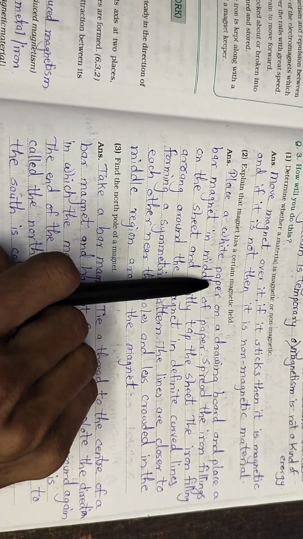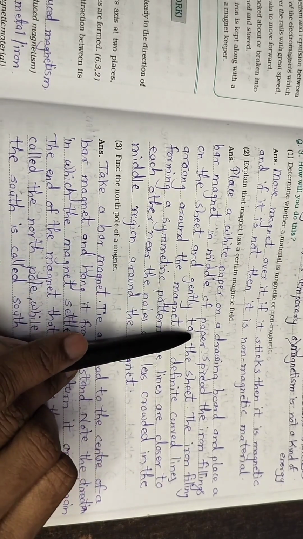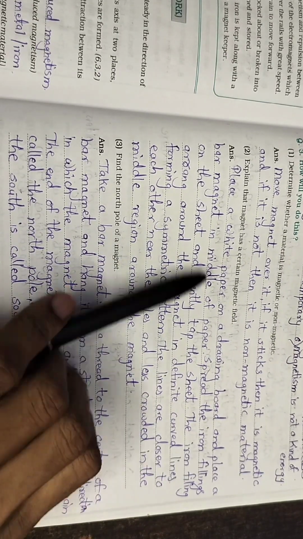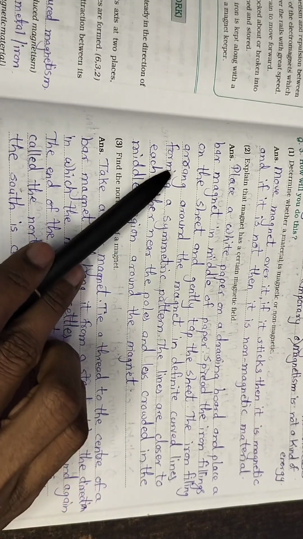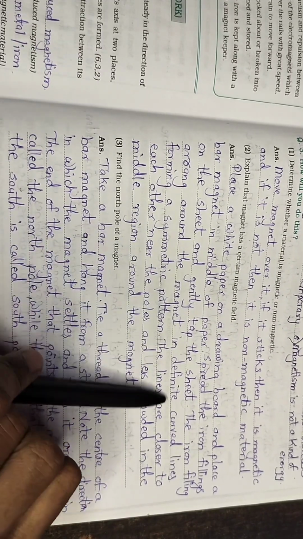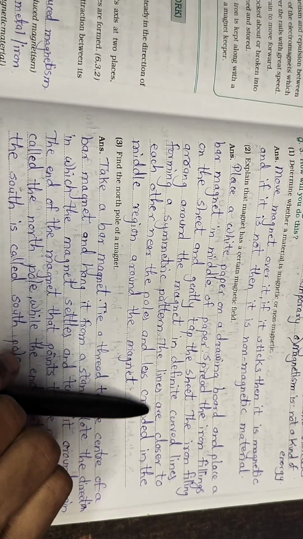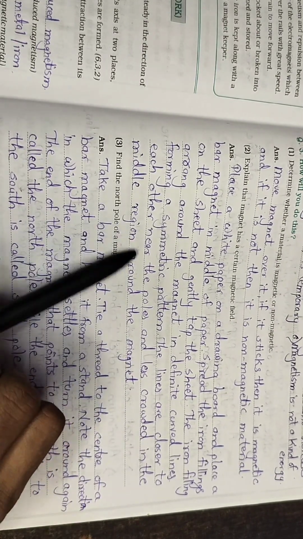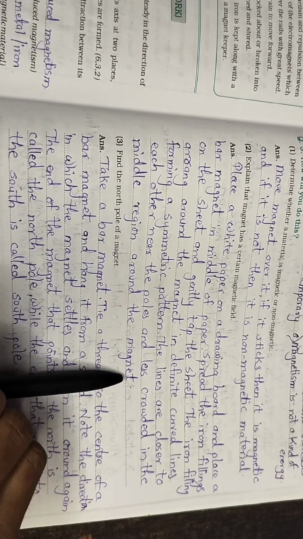Second, explain that a magnet has a certain magnetic field. Answer, place a white paper on a drawing board and place a bar magnet in the middle of the paper. Spread the iron filings on the sheet and gently tap the sheet. The iron filings arrange around the magnet in definite curved lines, forming a symmetric pattern. The lines are closer to each other near the poles and less crowded in the middle region around the magnet.